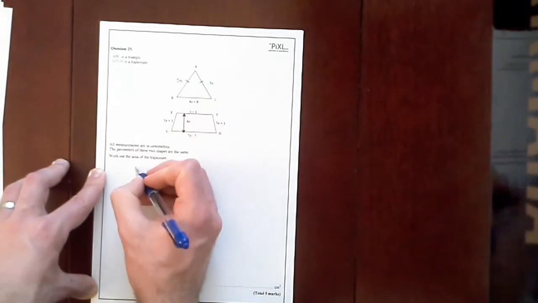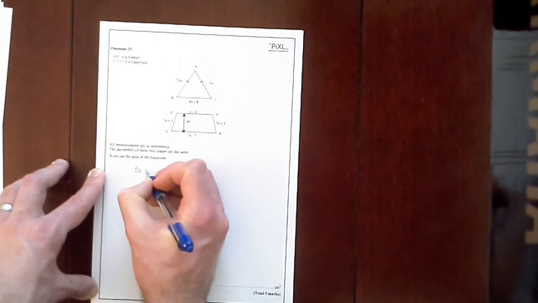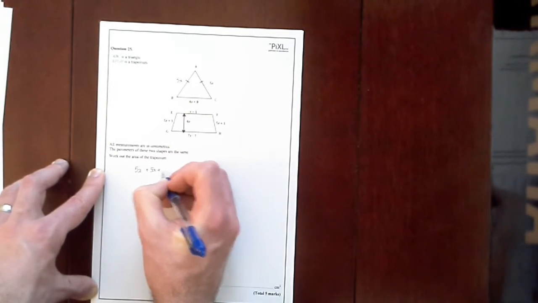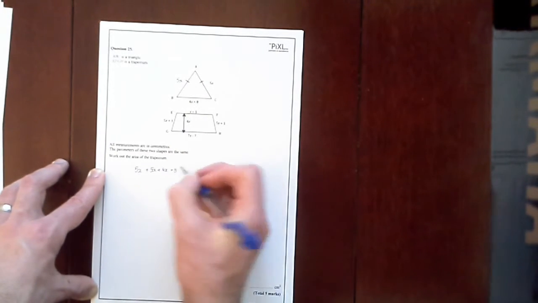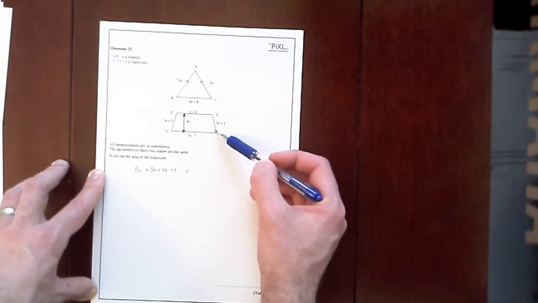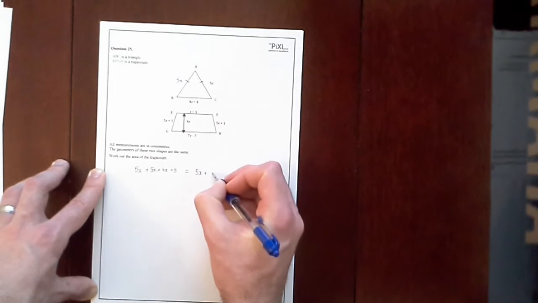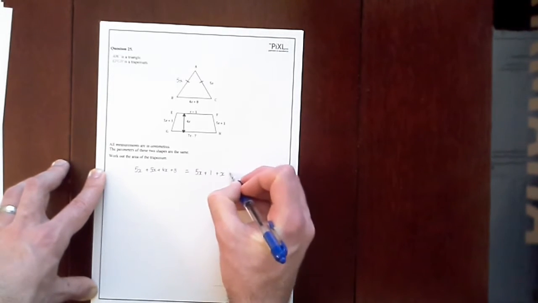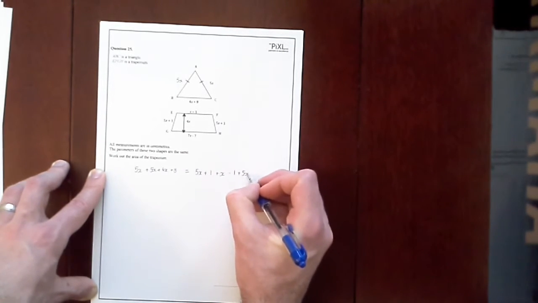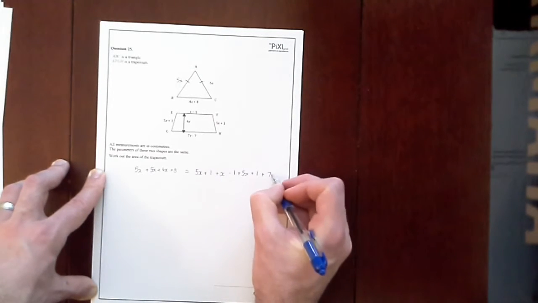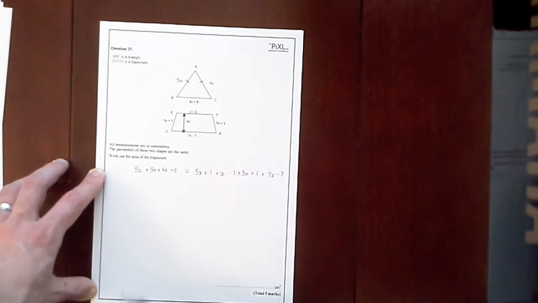So let's put that together for the triangle. 5x plus 5x plus 4x plus 8 is going to be equal to the perimeter of the trapezium. So 5x plus 1 plus x minus 1 plus 5x plus 1 plus 7x minus 7.